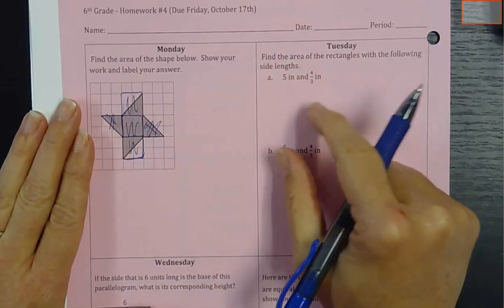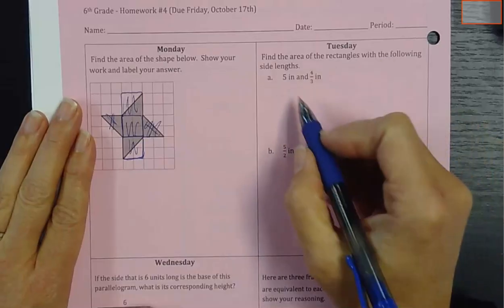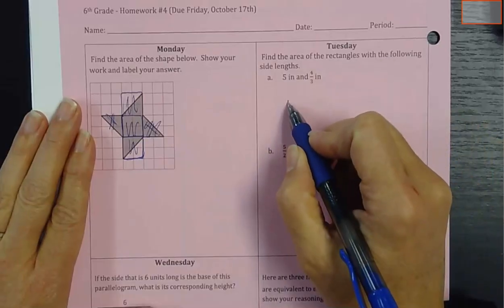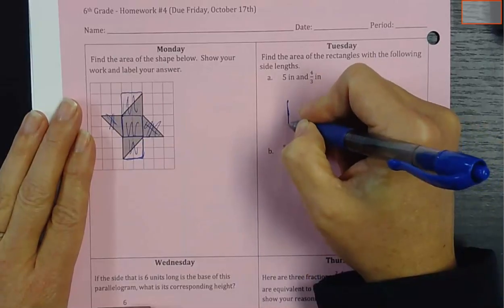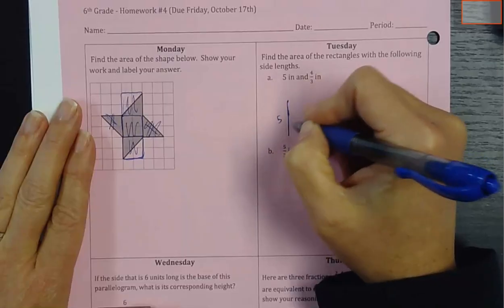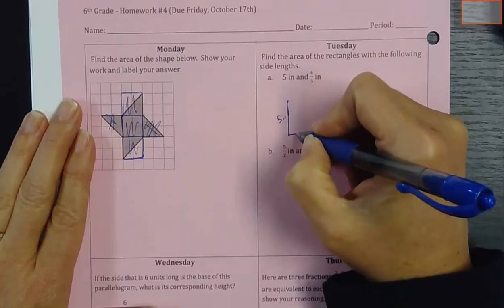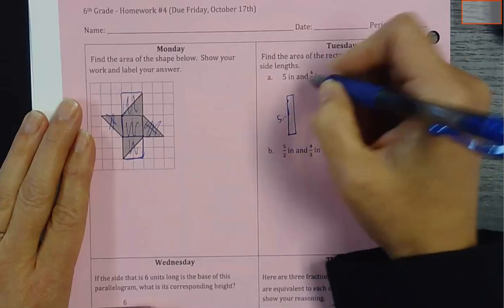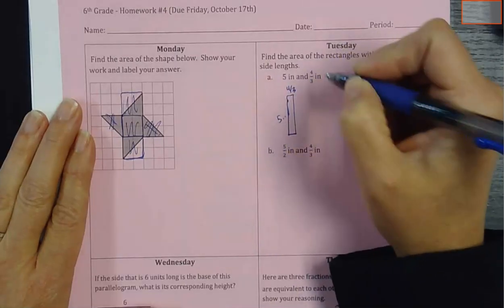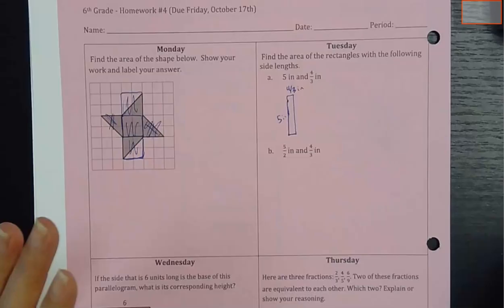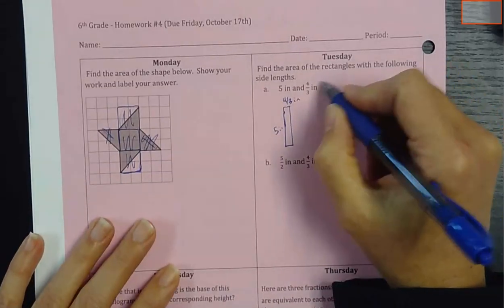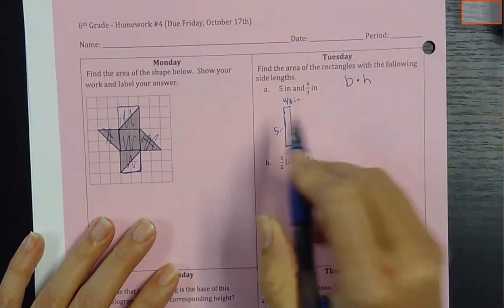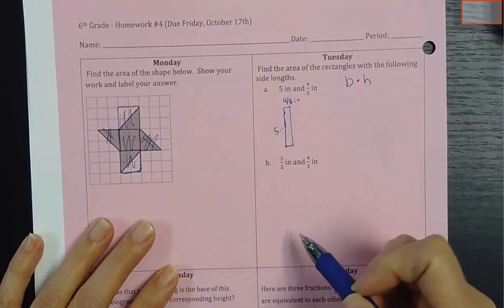For Tuesday, it says find the area of the rectangles with the following side lengths. So we don't have rectangles that we can see, but this is saying if these are the side lengths where we have 5 inches, and then we have this little skinny rectangle where this is 4/3 of an inch. How do I find the area of a rectangle? So you're going to have to do base times height, or multiply these 2 side lengths.